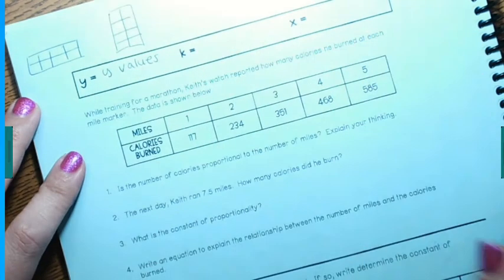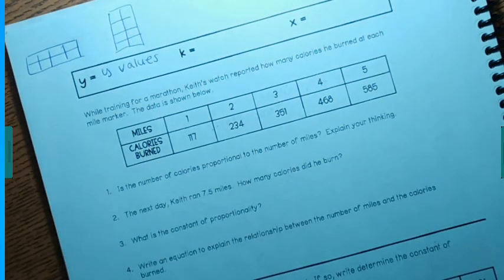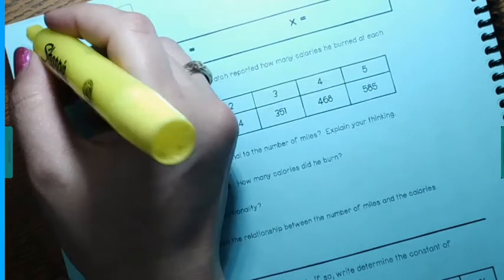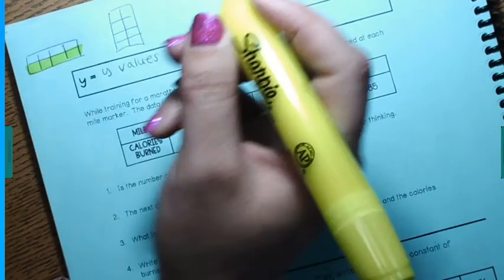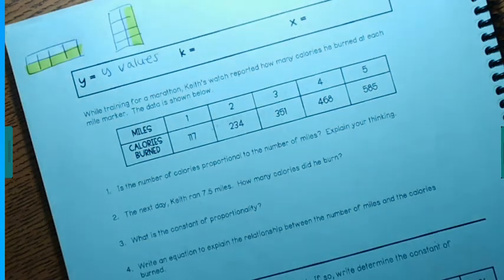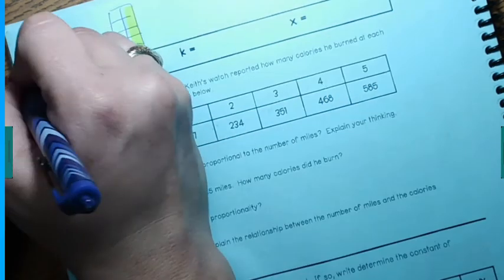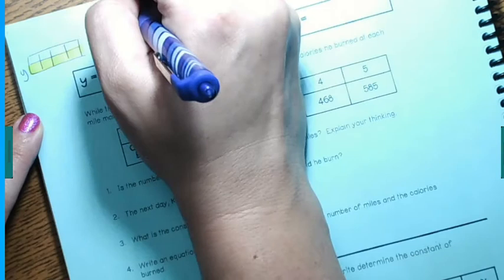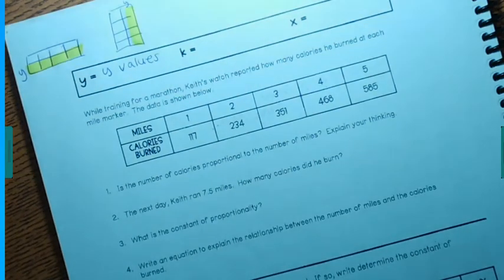Your Y values, sometimes they label them and sometimes they don't. Your Y values will either be the bottom or the second column.